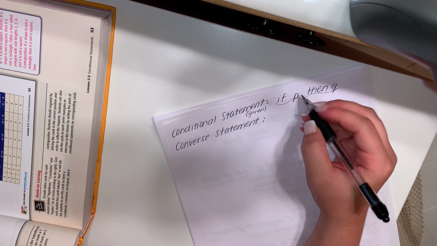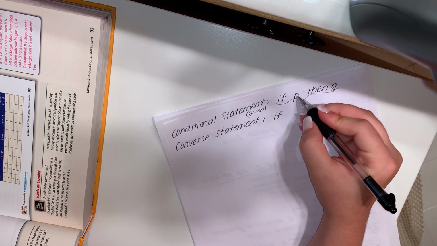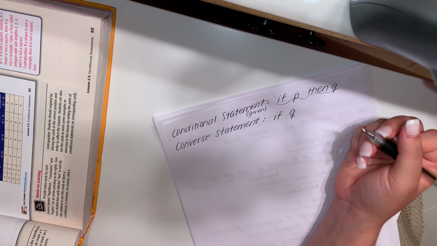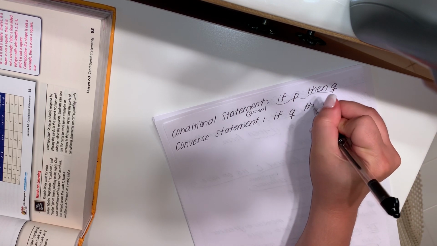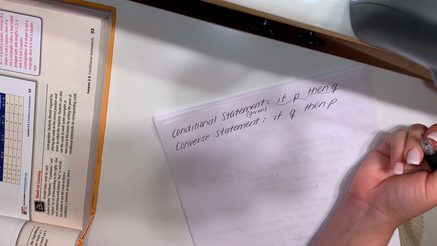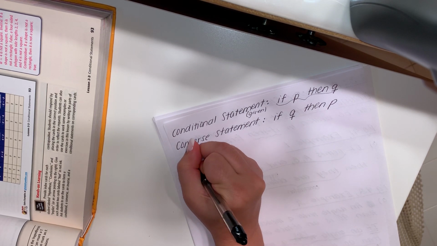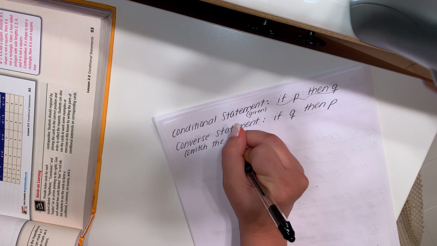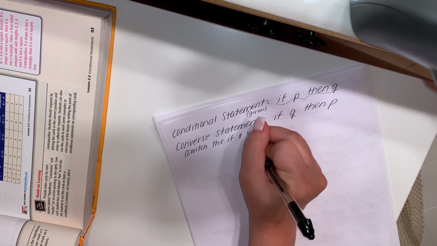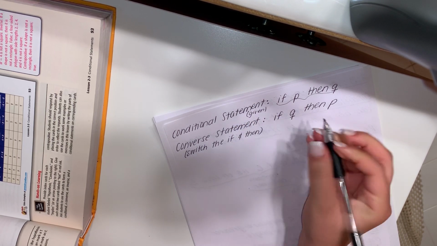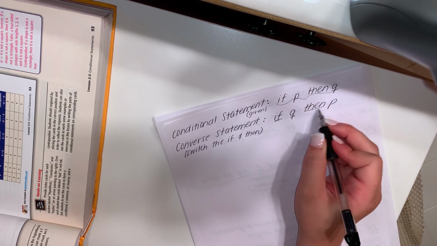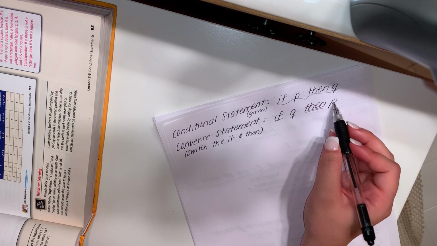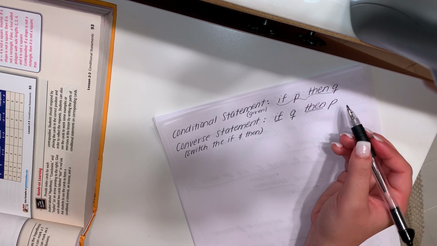So instead of the first part being P, the first statement is now Q, and they switch P around. So a converse statement is just switching the if and then statements. It doesn't switch where the words if and then are. If is still in the front, then is still in the back. It just switches the statements that are in between.